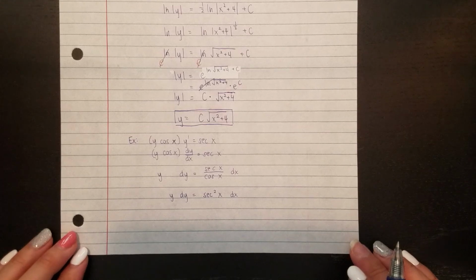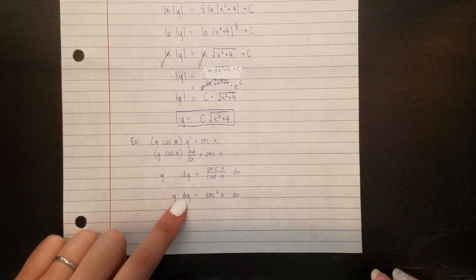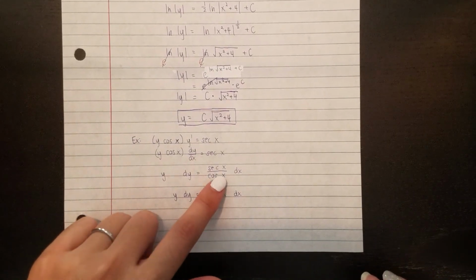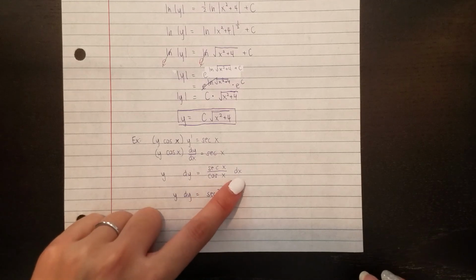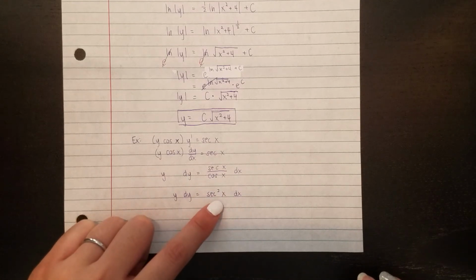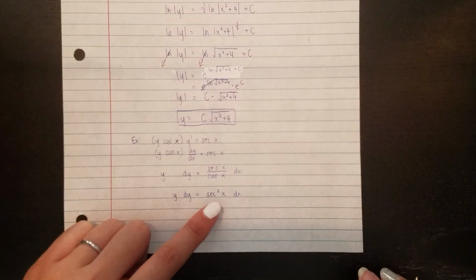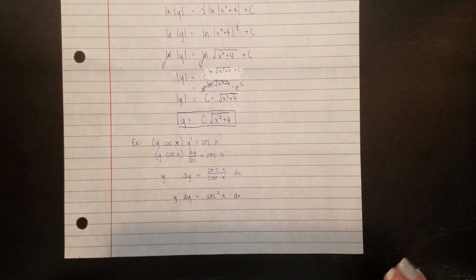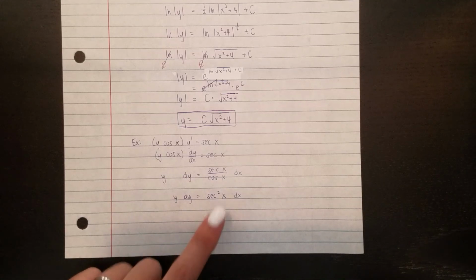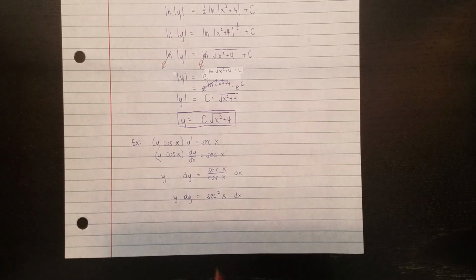Okay, by separating your variables, you should have gotten y dy equals secant x over cosine x dx, but secant x over cosine x is just secant squared x, because dividing by cosine, 1 over cosine is just secant. So that's how I got the secant squared x. Let's integrate both sides.